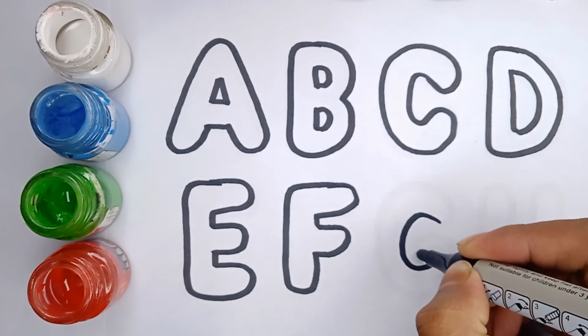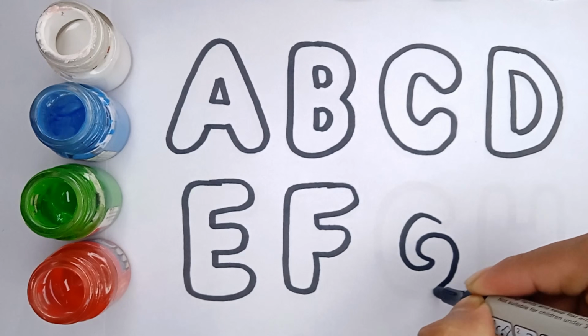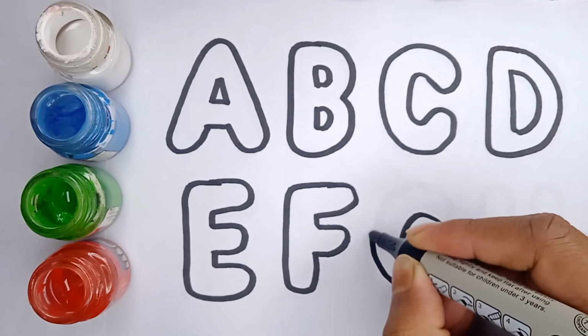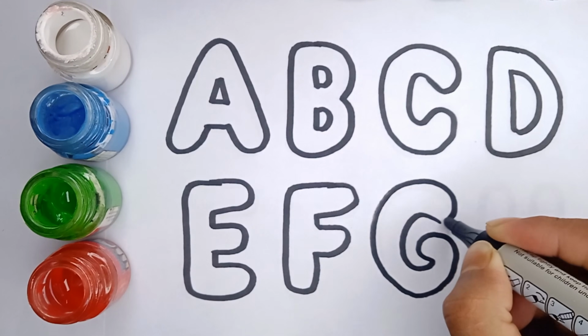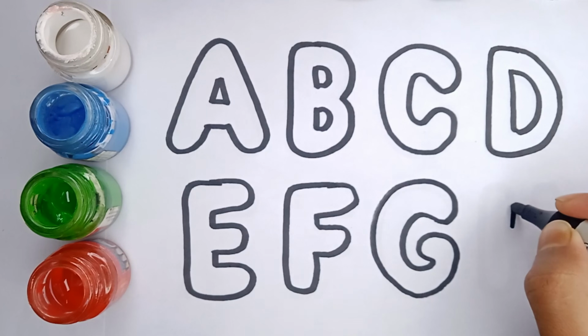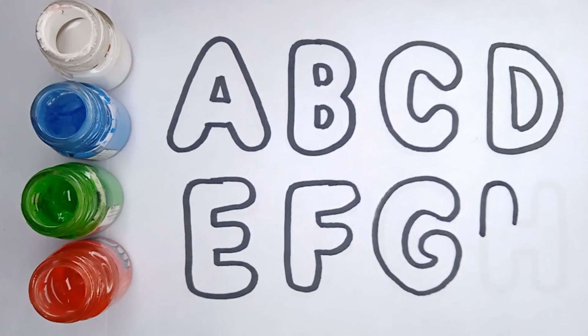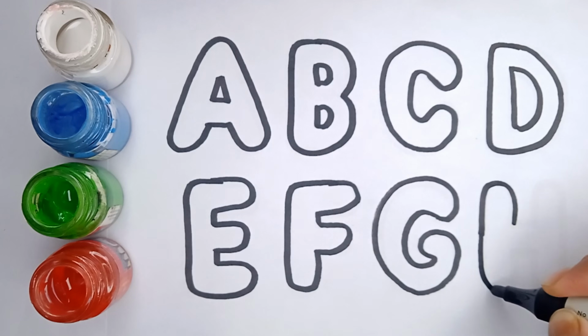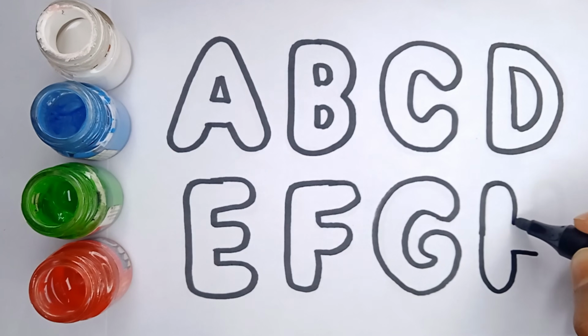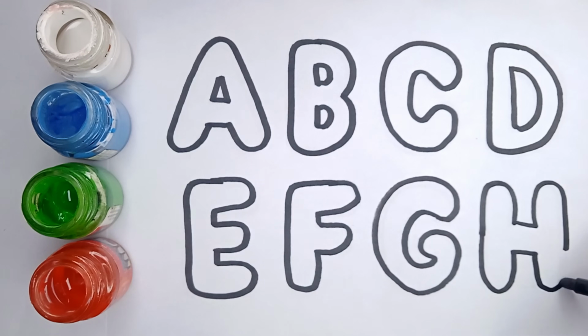Now I am drawing letter Z. Z is for dog. Now I am drawing letter H. H is for house. H is for hen.